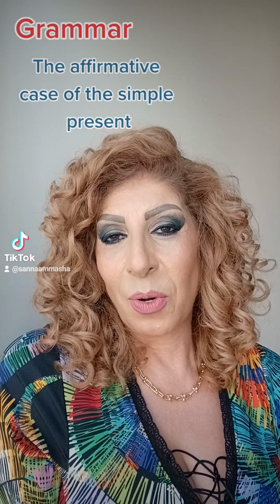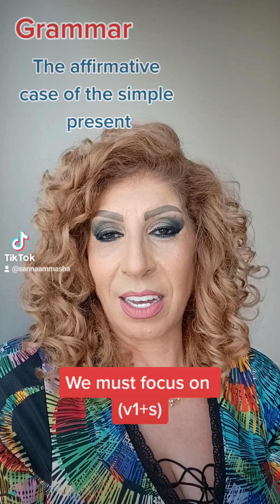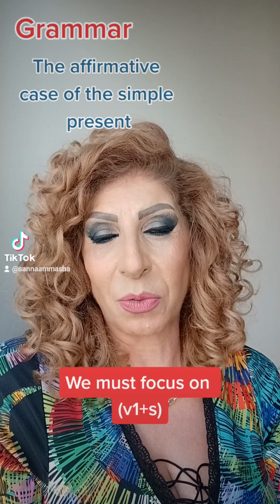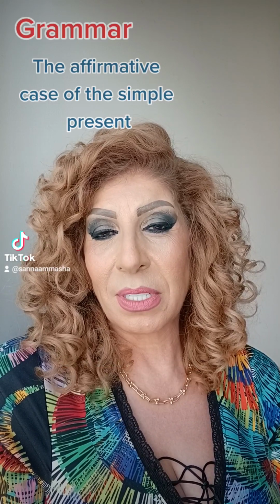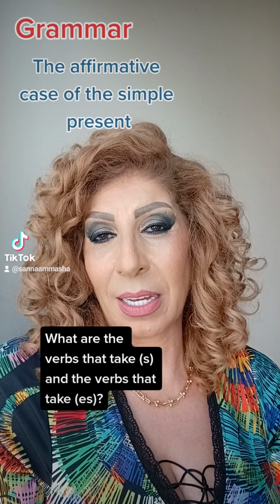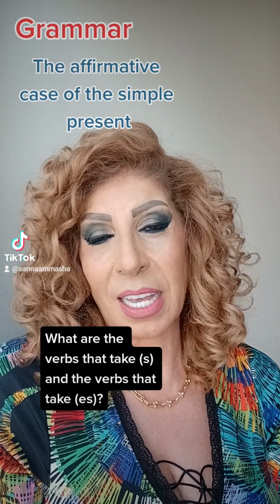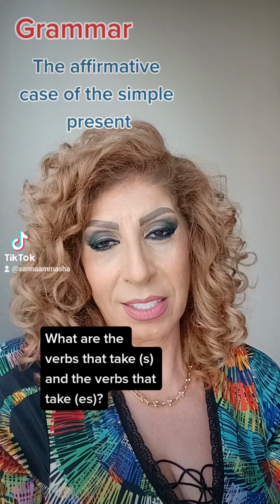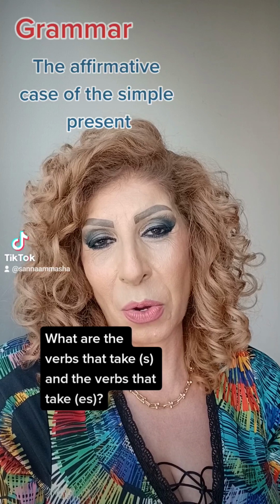All right, now what I want to add here is that we must focus on verb 1 plus s. Some verbs can take s only, but other verbs can take es. What are these verbs and how can we know them?